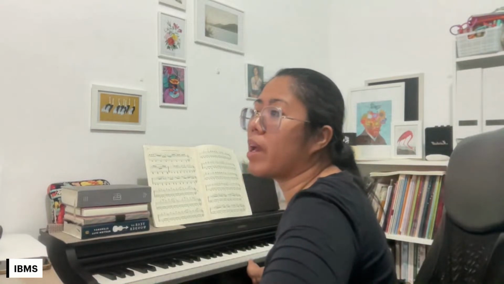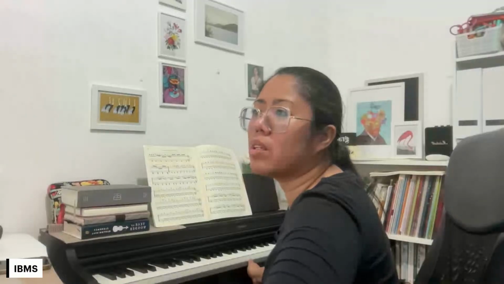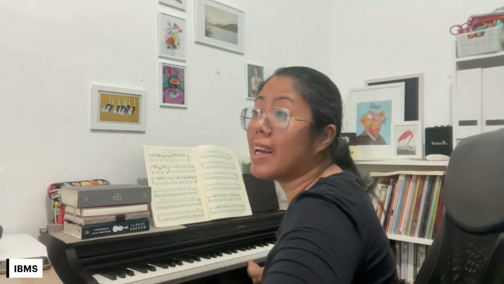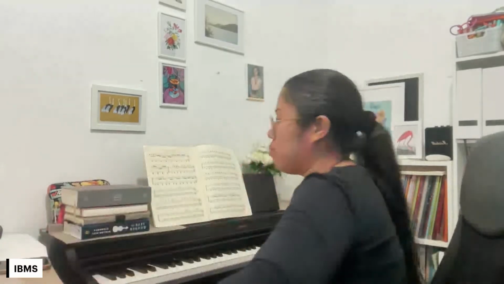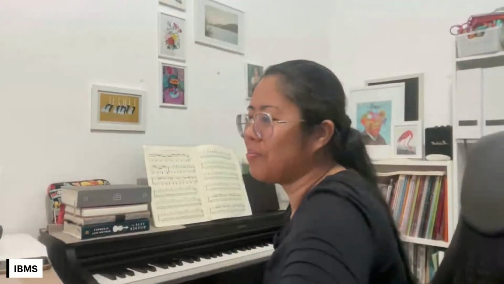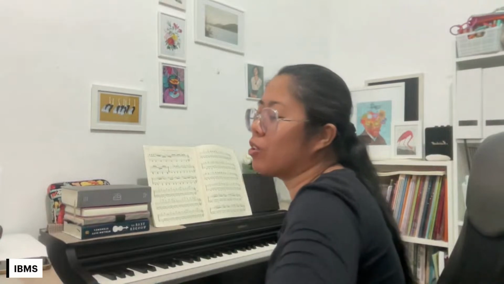Anyway, so 24 is going to be in three sharps. It's fast, 120. 25, take note of the C sharp and the SF. SF means sforzando. Suddenly loud. Am I right? Sometimes I get subito forte and sforzando different or the same.